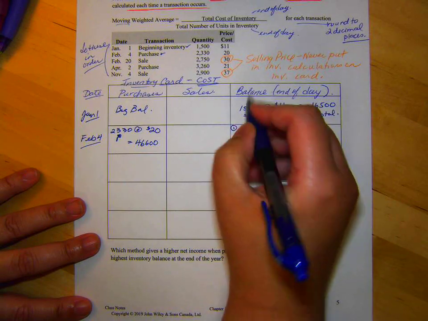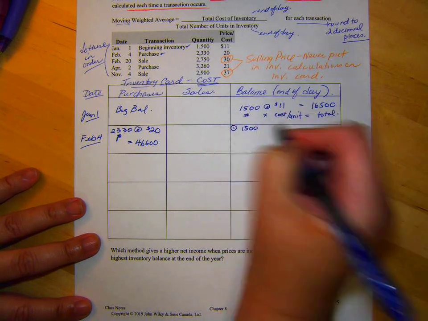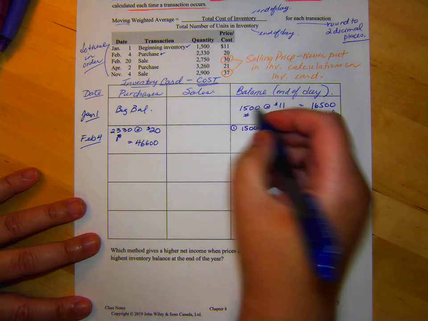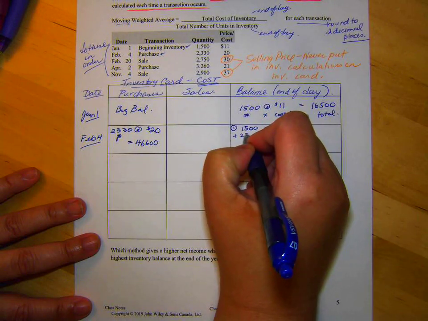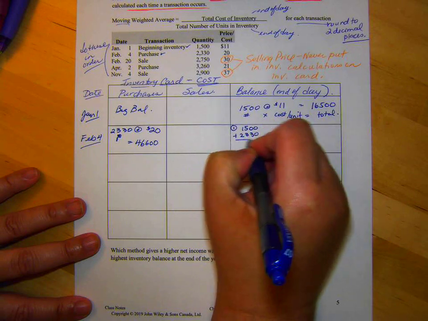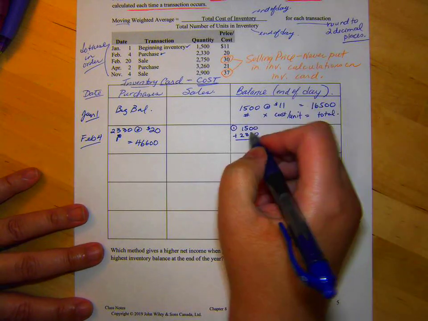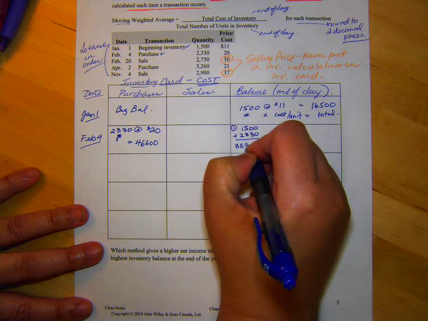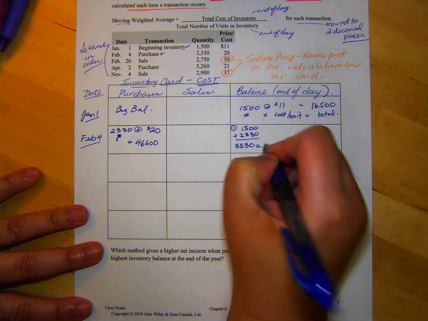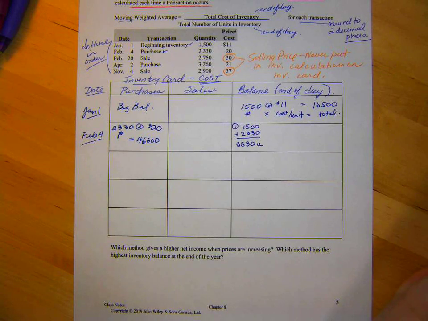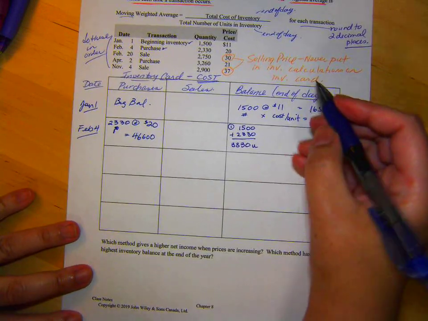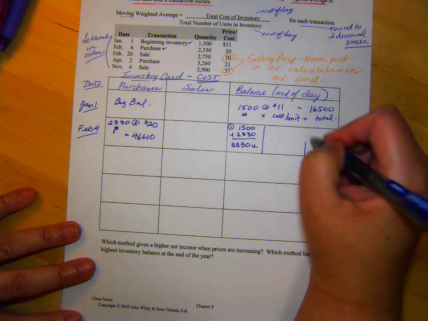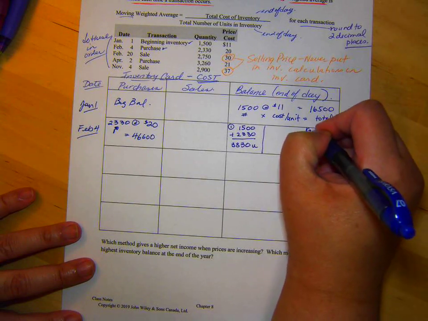We had 1,500, then we purchased 2,330, which means in total we had 3,830 units. I'm just putting U for units, to remind you it's not dollars. That's the first thing you're going to do. You're going to leave some space here, and come over here to do your second calculation.